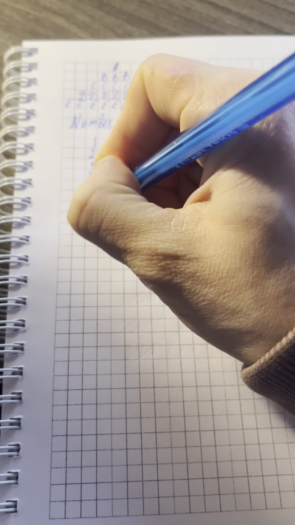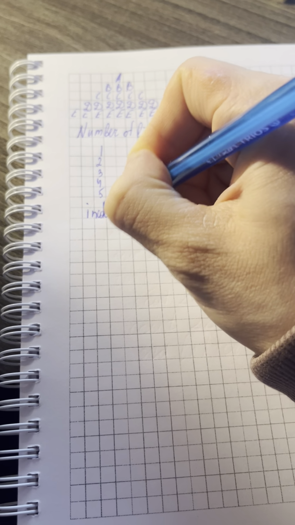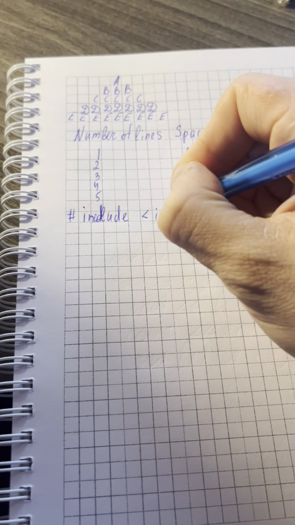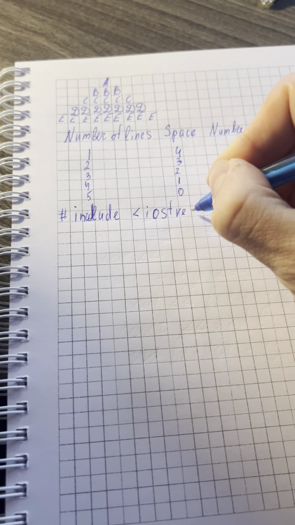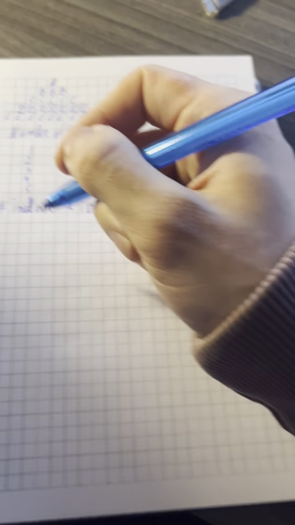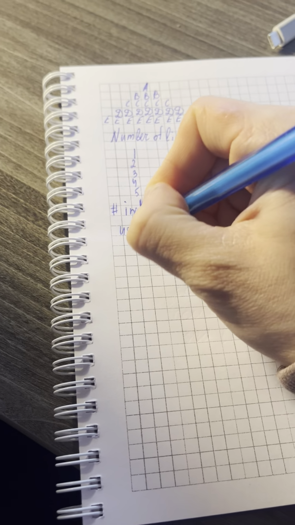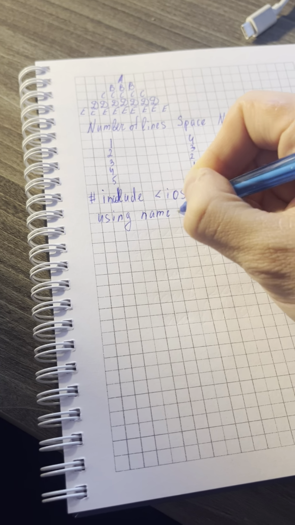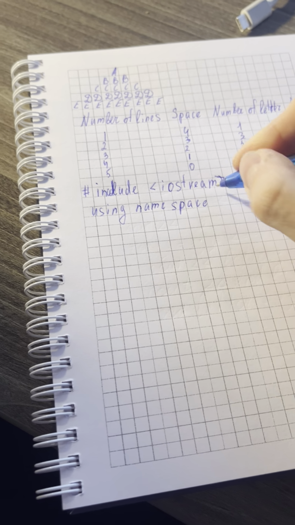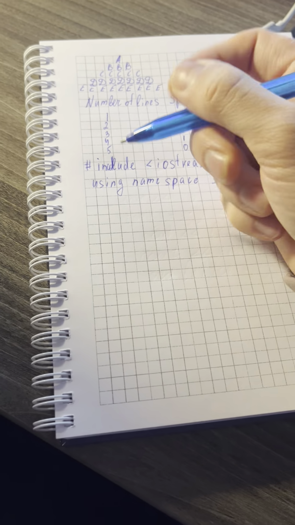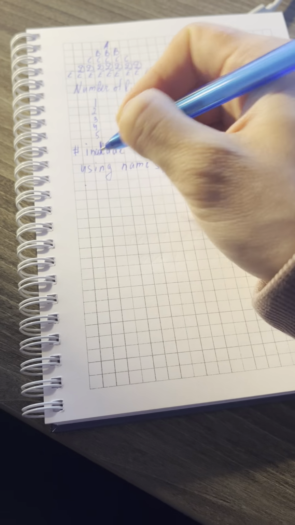So we will start with include iostream. This basically is a library. After that we will write using namespace std. And now we can write the main function.